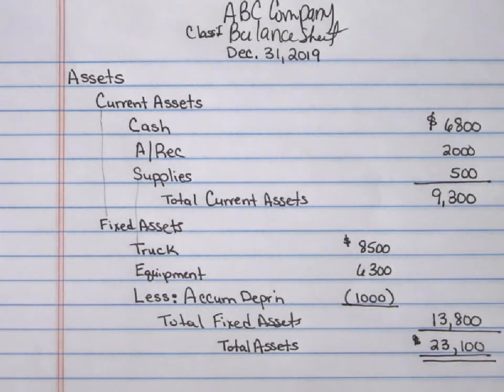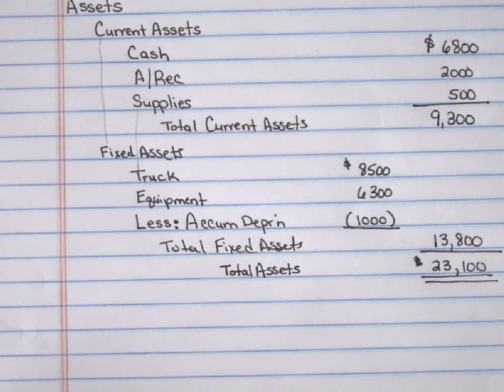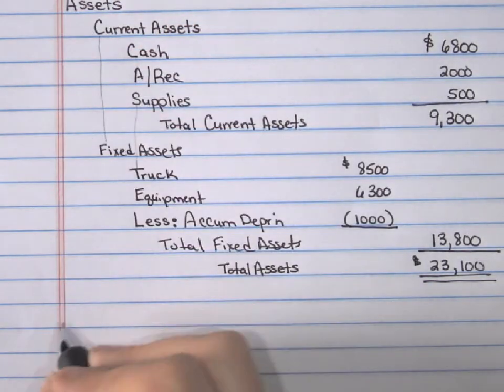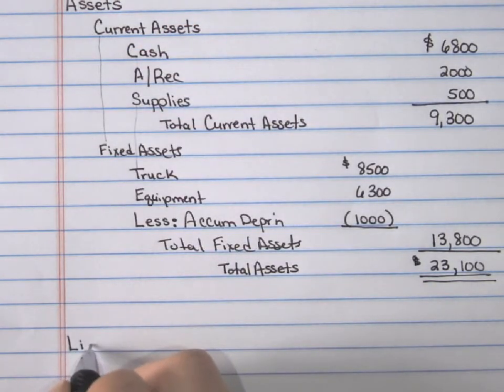$, double underline it, are the things that I need to look at. So that's the asset section. The next section that I need to look at are those liabilities and owner's equity. So in looking at the liabilities and owner's equity section, I would come in where I have assets here. I am just going to come in and put liabilities in.